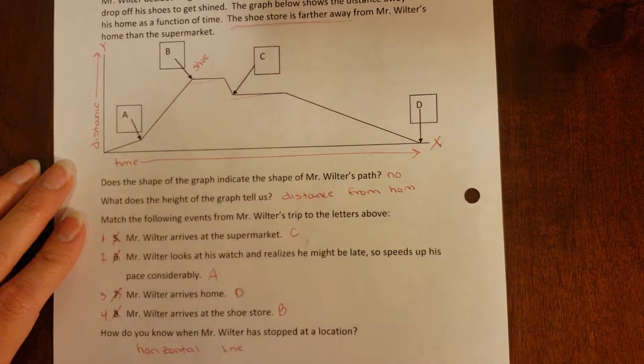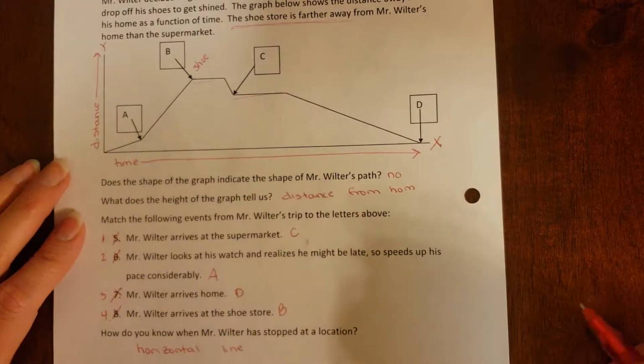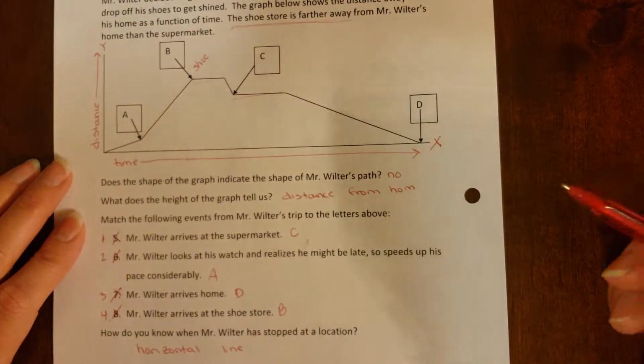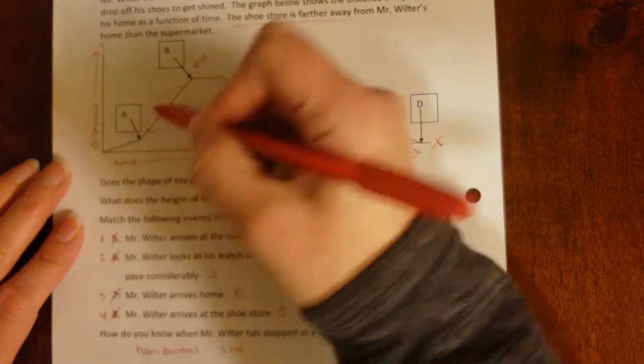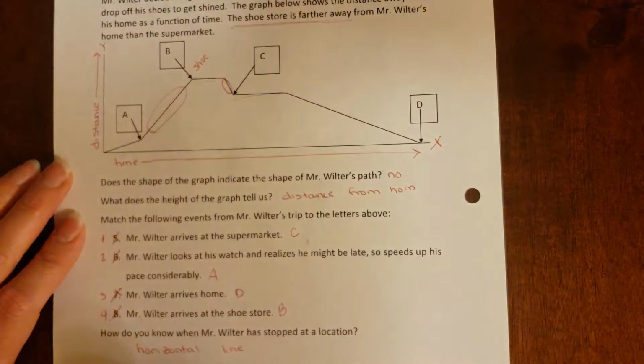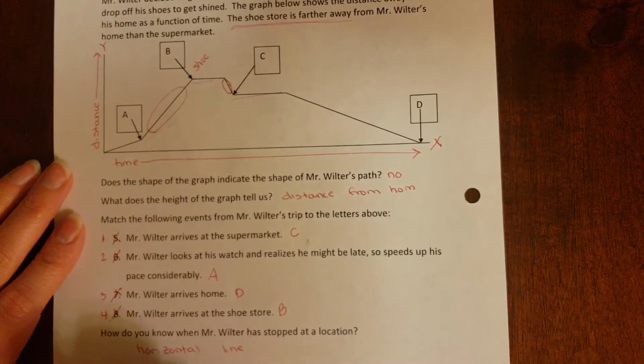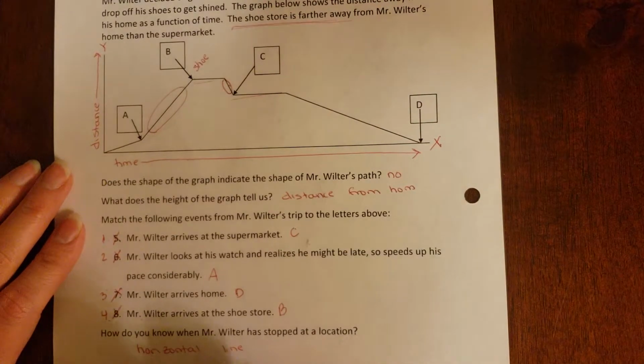When does he walk the farthest or fastest? I'm sorry, we had a little argument in class. It could either be this or it could be this. I think this is steeper. So I would say between the shoe store and grocery store.